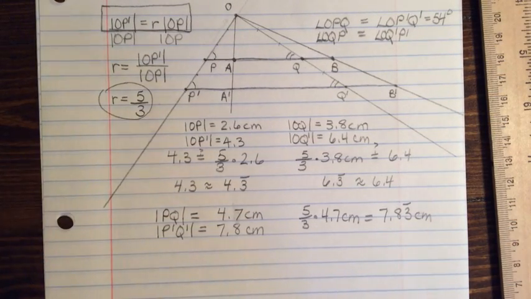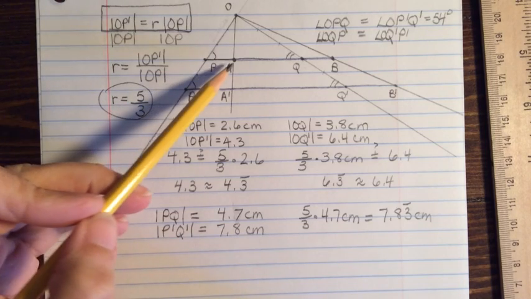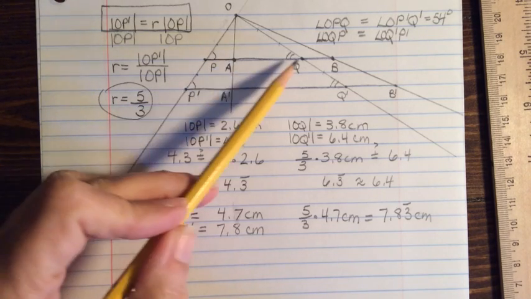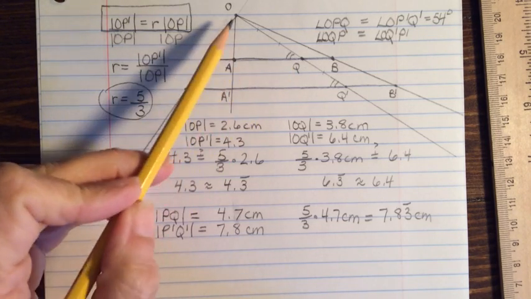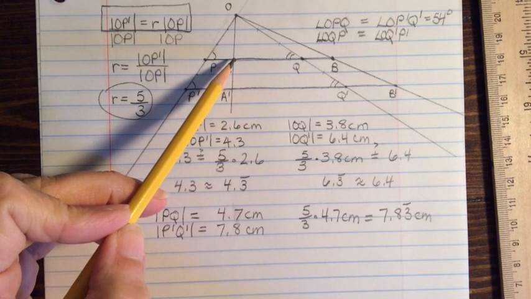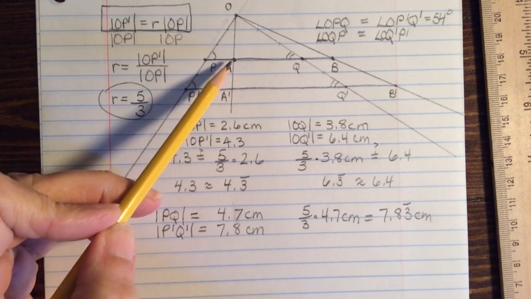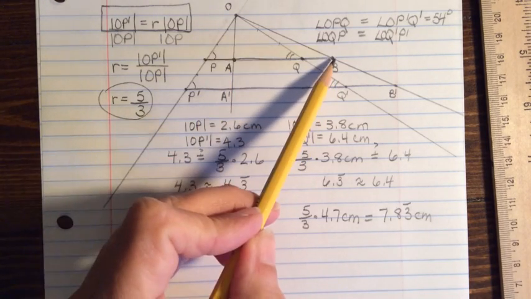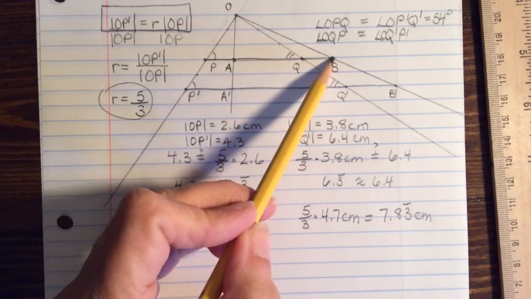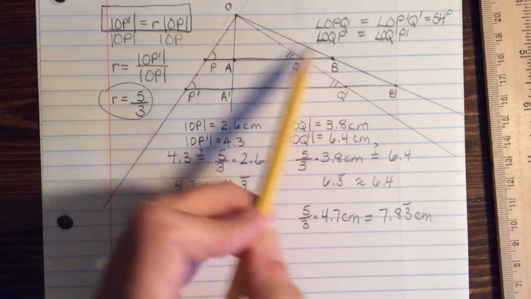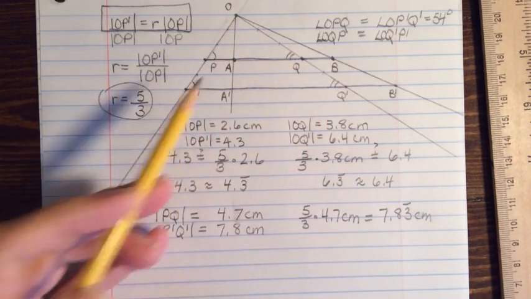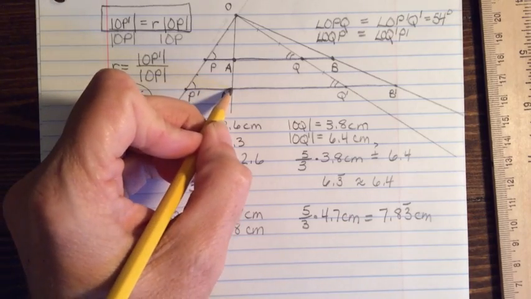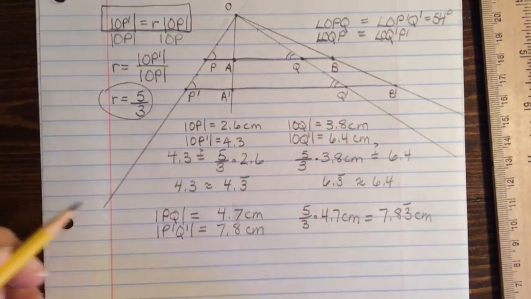Okay, so here your paper should look something like this. I've labeled my point A between P and Q, out 3 units from my center, and then B on the other side of Q, also 1, 2, 3 units on that same line. And so by drawing the rays, I can see where A prime and B prime will end up.